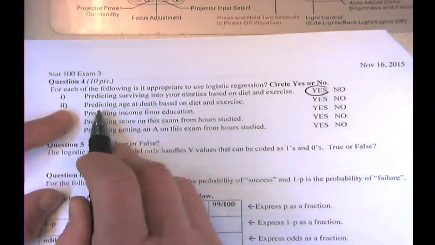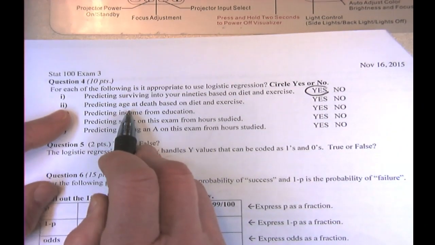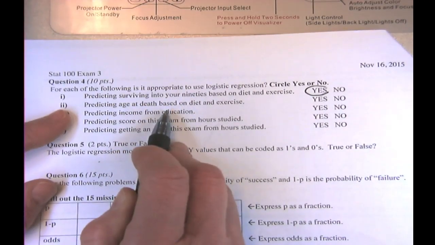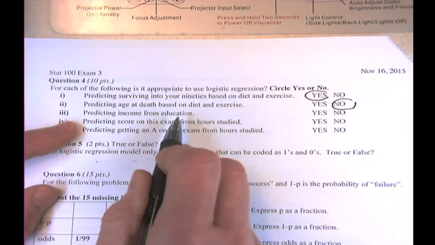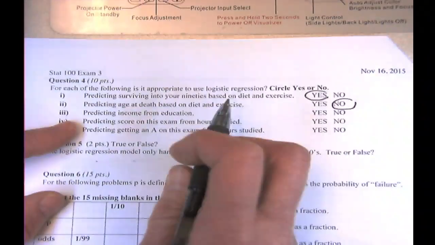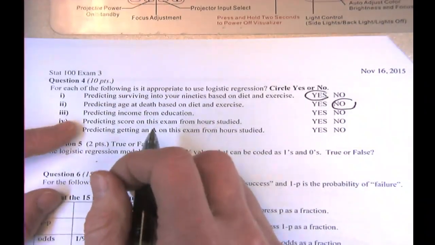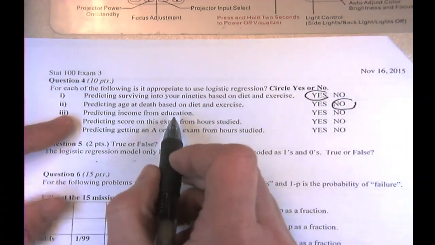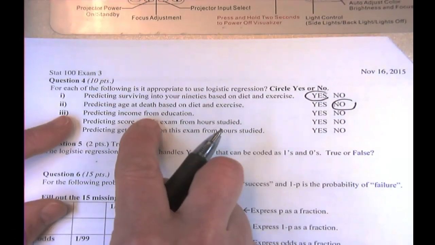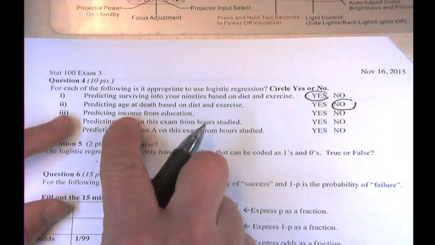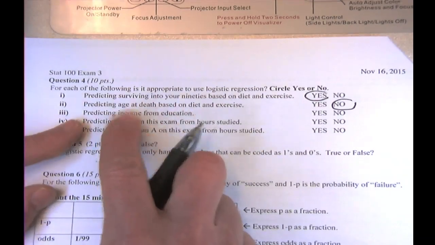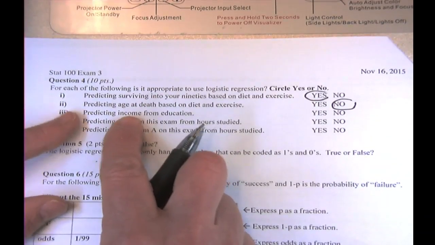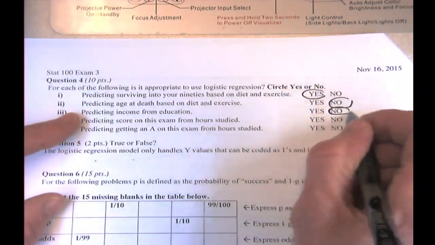Predicting age at death. If we're predicting a y variable that's the age, that's a quantitative variable. It's not, did you live past 90? It's how old was the person when they died? So we can't. Same with income. Predicting income from education. If I said predicting whether somebody's going to be a billionaire based on their education, then it is a yes-no variable. But predicting income, no. We'd probably want to do a log transform, because income is so skewed to the right, but that would not be logistic regression. That's just transforming a variable. This is not a 0, 1 variable, so you can't do logistic regression.